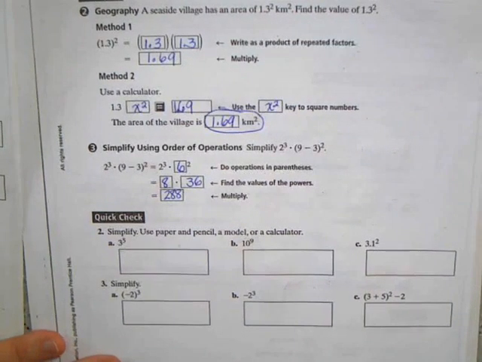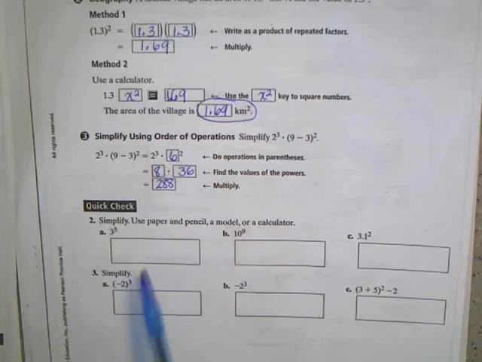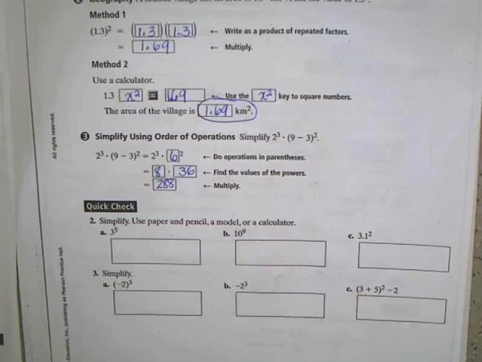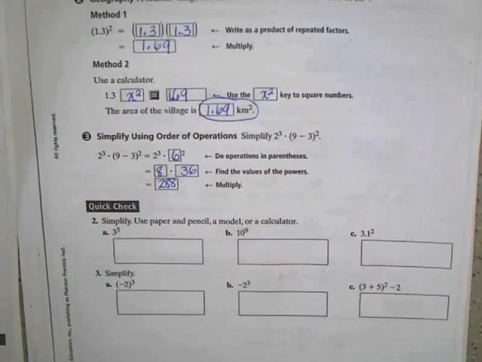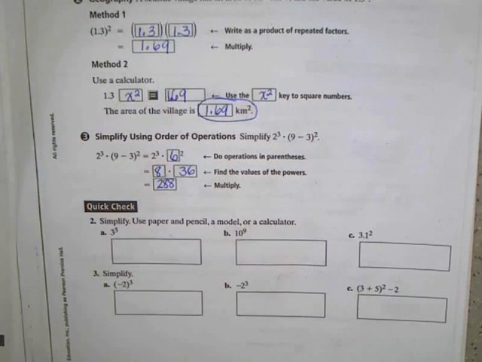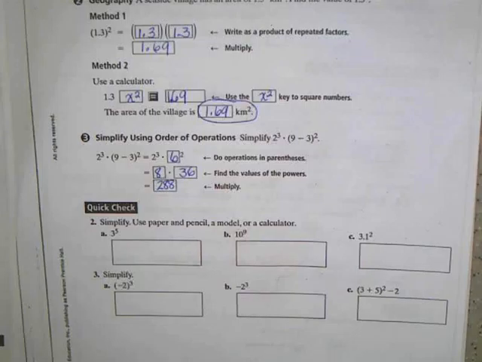Okay. Here are some more quick check questions for you. You may use either pencil and paper, a model if you choose, or a calculator. All right. And we will go over these in class. Please be sure to bring in any questions you have. And I do want to show you a couple of things in person about questions like 3A and 3B, some similar to that, which we will spend some time going over in class.